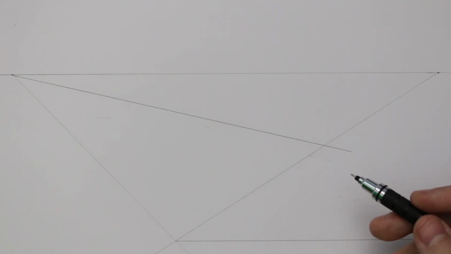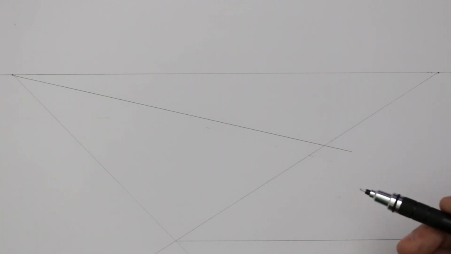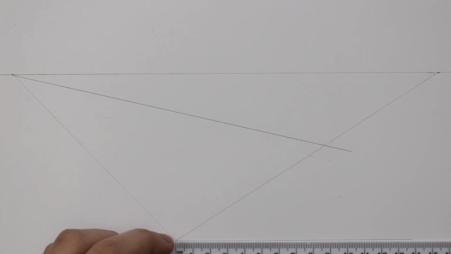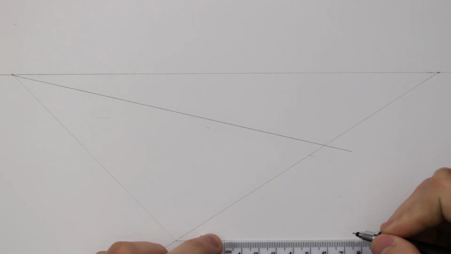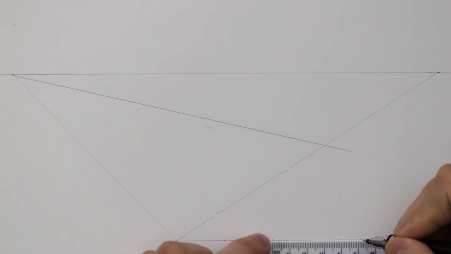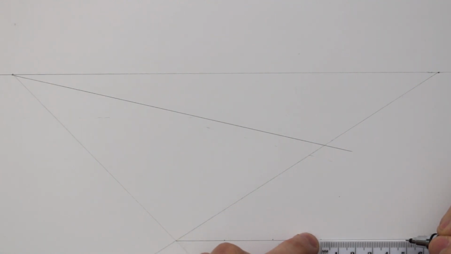Now the reason why I have done this is because it's much easier to divide this parallel line than it is to divide one of these lines in perspective, because then we have to consider foreshortening, and it's something that we can avoid by doing this. So here I'm going to divide this up into equal sections. Again, it depends on how many grid units you want, but this will be fine for this example.